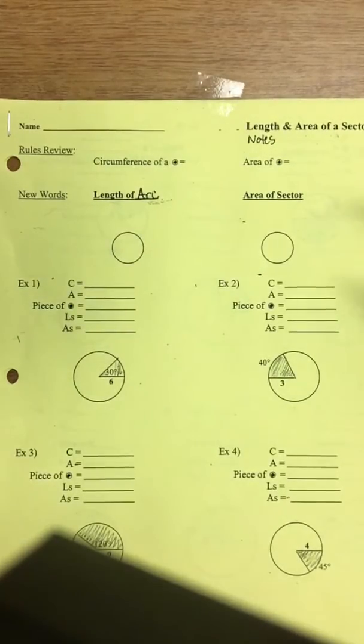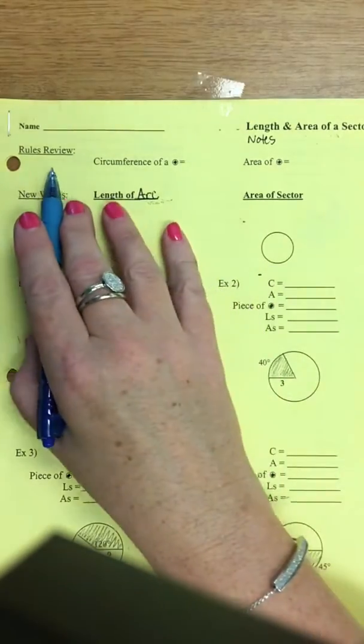We kind of already touched base on this, but I think you'll understand it a little more clearly after I dazzle you with this. So let's first review some rules.